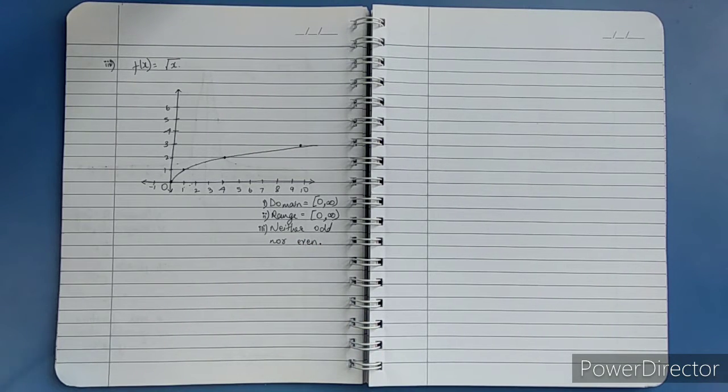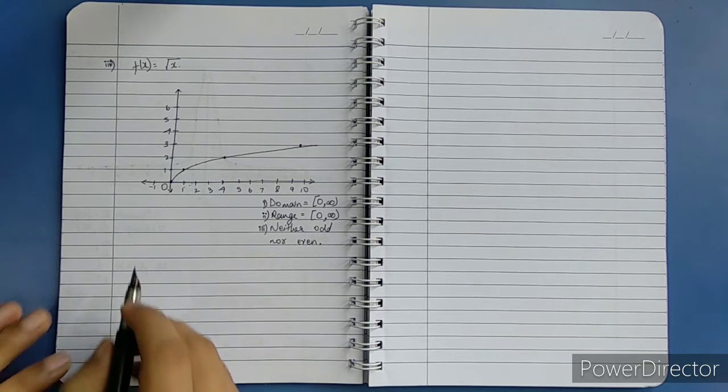Okay, let's talk about what infinity is.